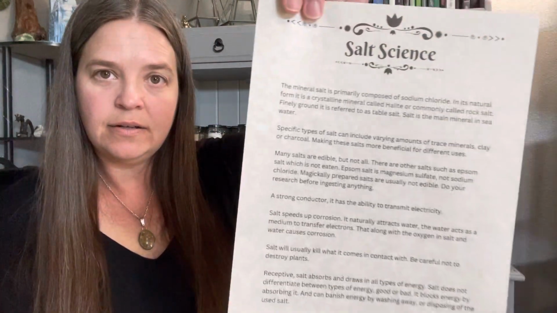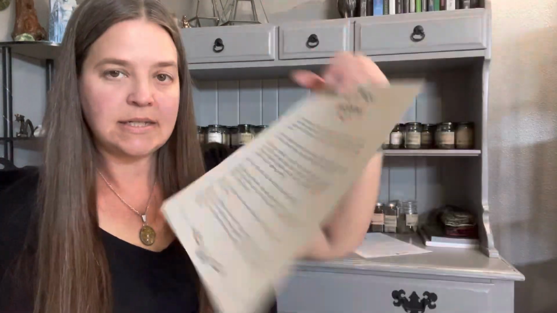Okay, and we are at the last page here. Salt science. And it's not too much information. I'll just go ahead and read it for you. So the mineral salt is primarily composed of sodium chloride. In its natural form, it is a crystalline mineral called halite, or commonly called rock salt. Finely ground, it is referred to as table salt. Salt is the main mineral in seawater.